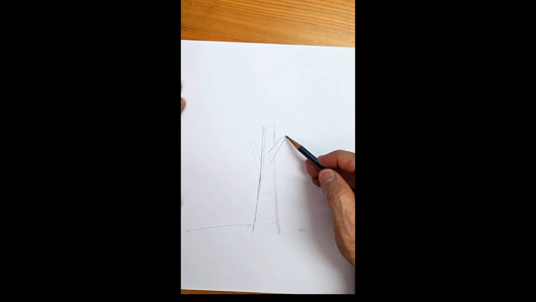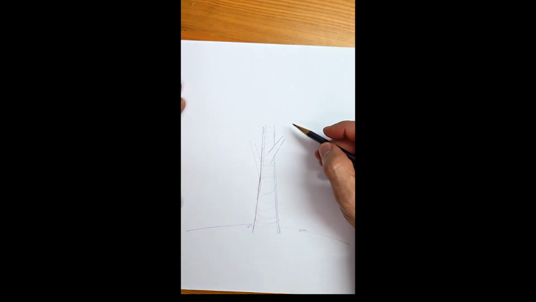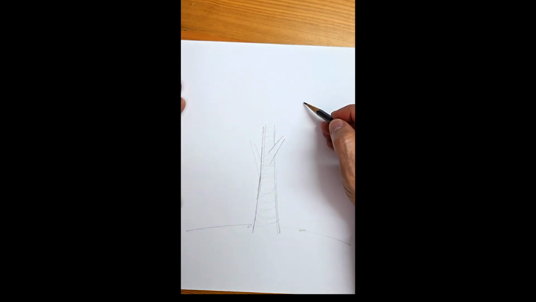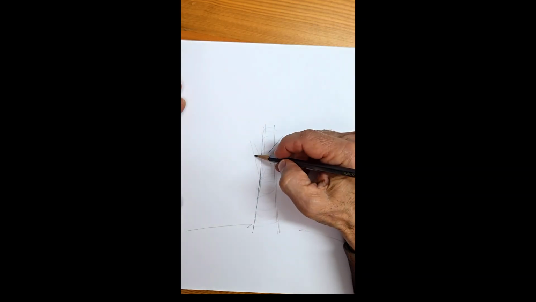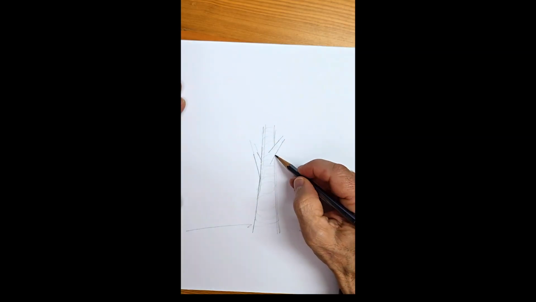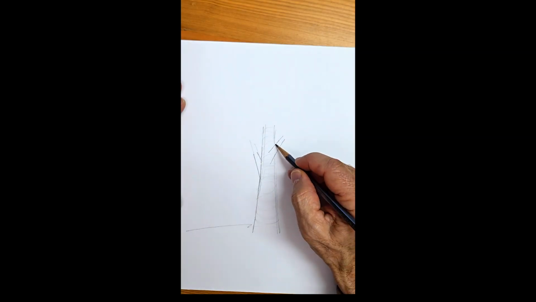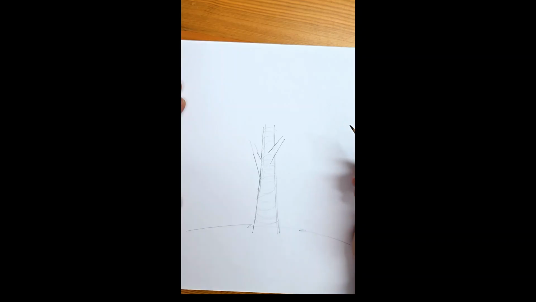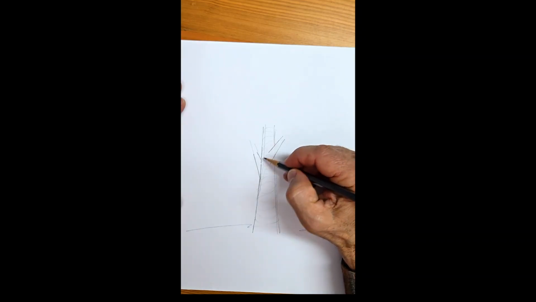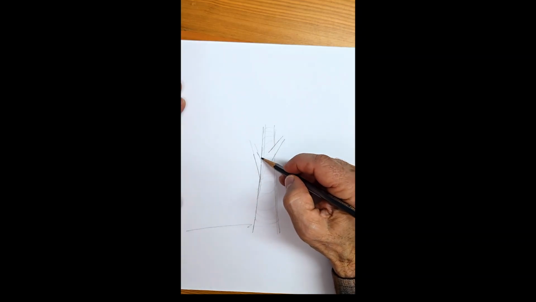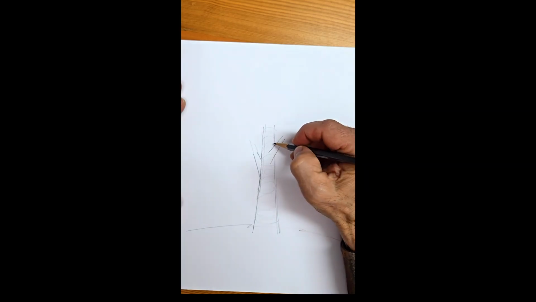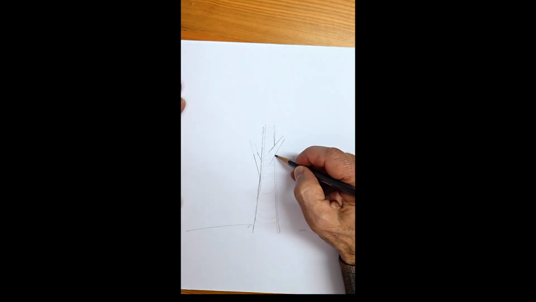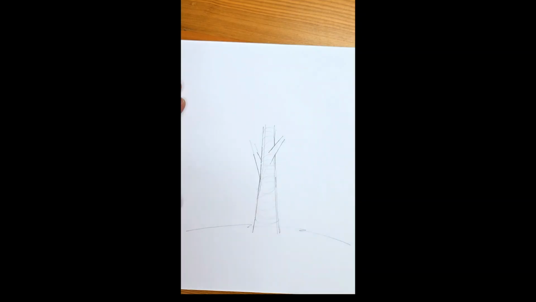And as these branches go up and turn into smaller branches and smaller branches, this same principle applies. Just by having this edge in front of or behind this edge, it makes the tree look more realistic.